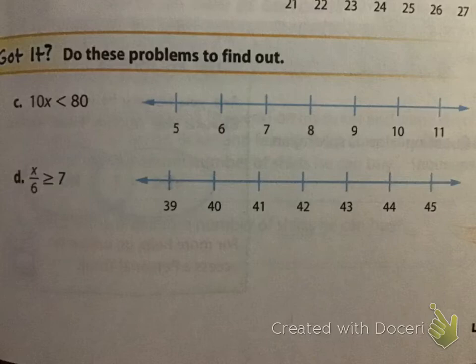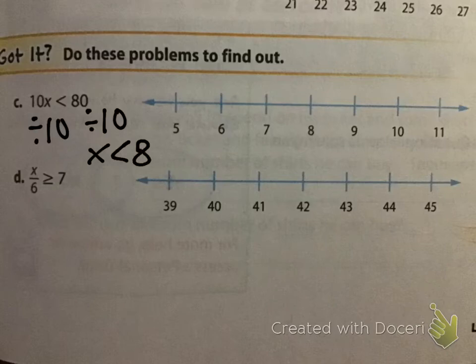Carmen. Add 10. You're close. So this is 10 times x. So what do I do, Rocco? Perfect. I divide by 10 on each side. I get x is less than 8. Carmen, is it an open dot or a closed dot? Open. At 8, it's open, and I'm going this way because my x is less.